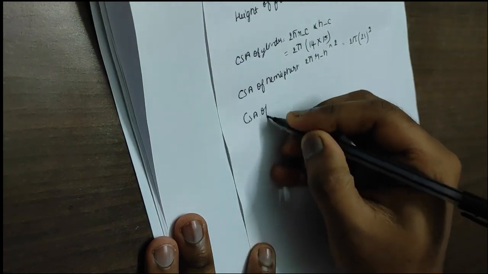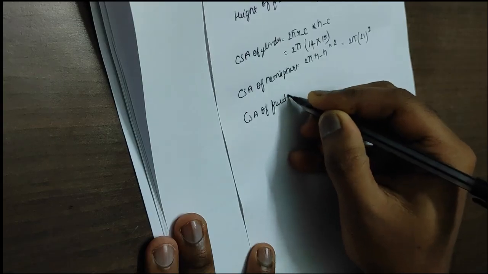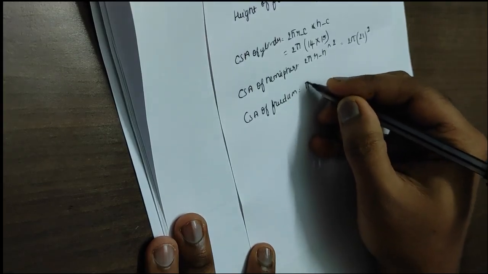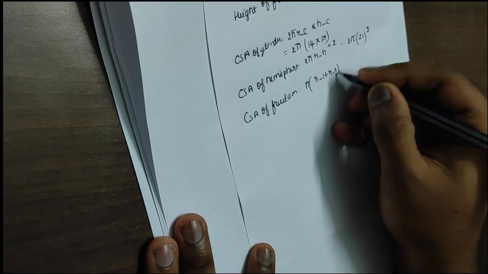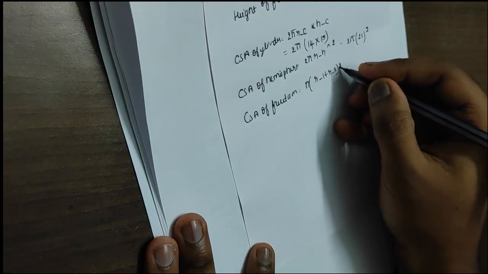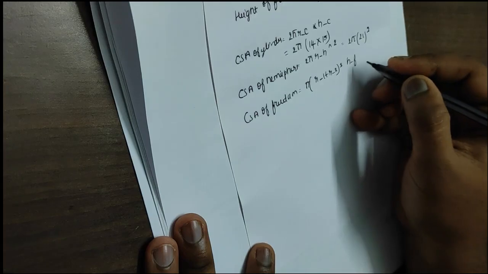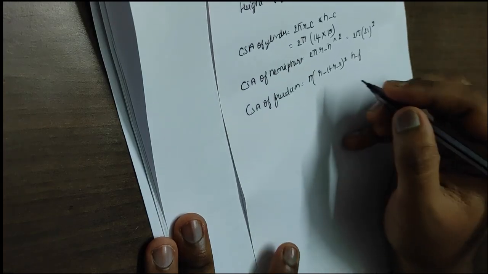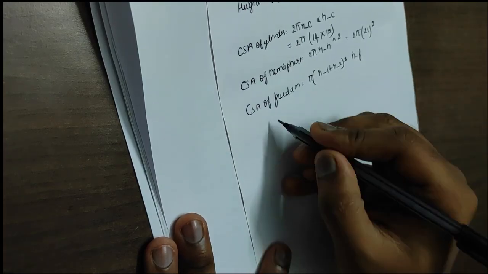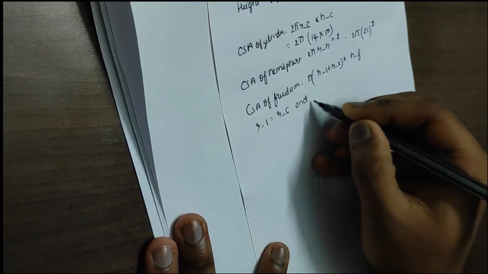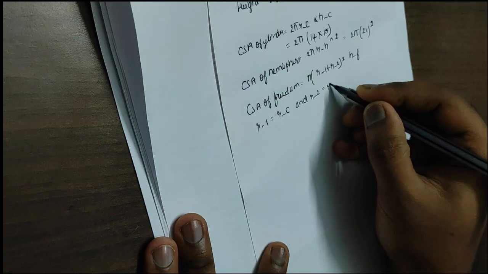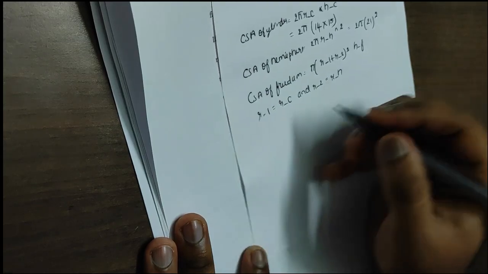Curved surface area of the frustum is pi into R1 plus R2 into the height of the frustum. R1 is nothing but the radius of the cylinder and R2 is the radius of the hemisphere.